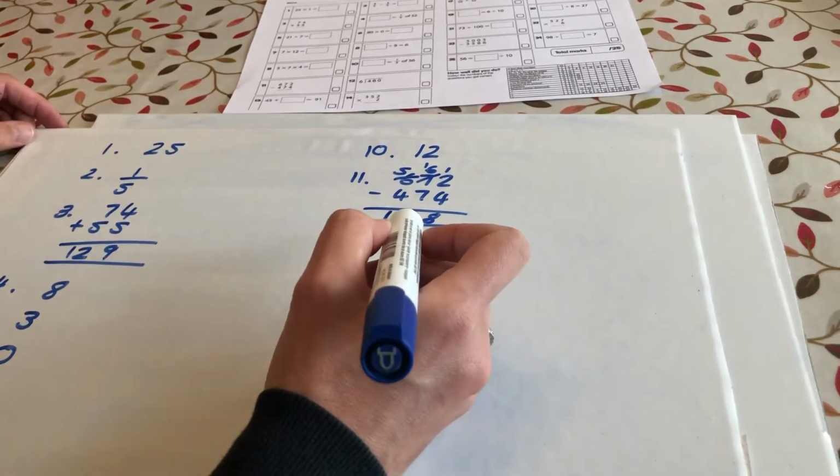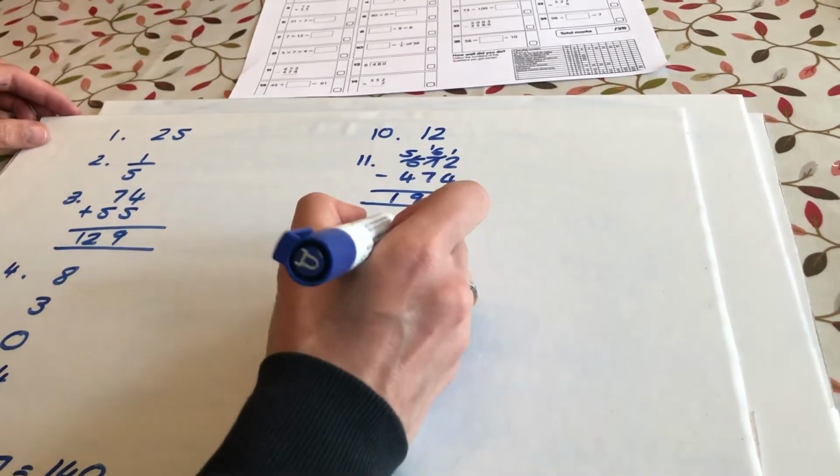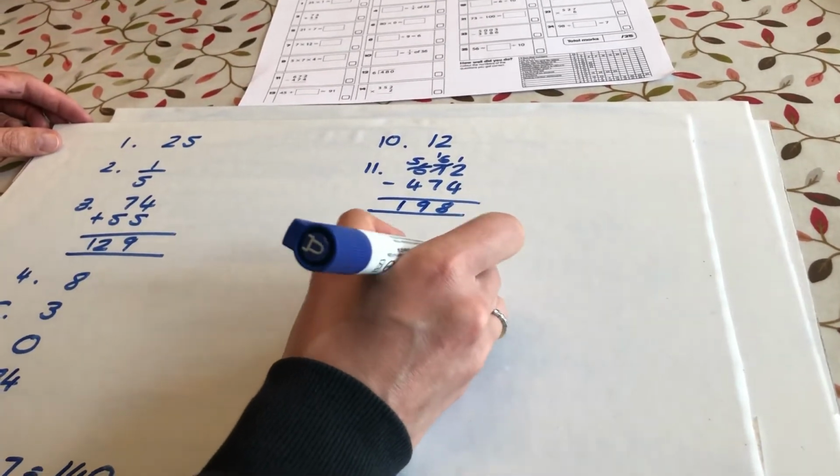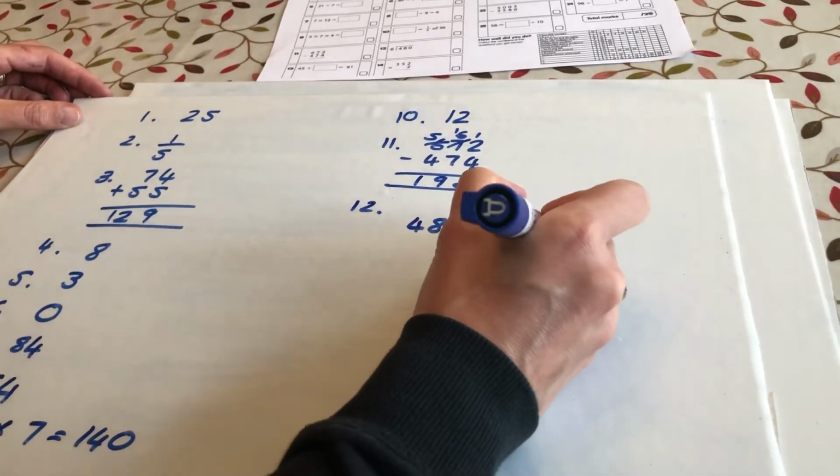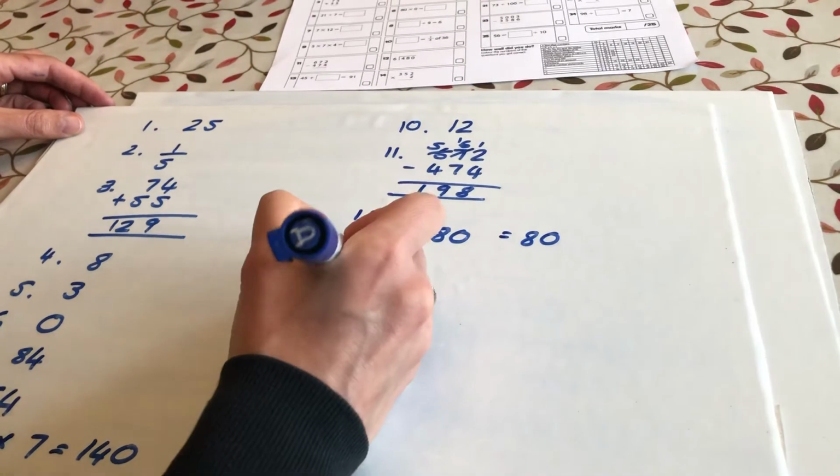Number 12, 6 into 480. To be honest, I wouldn't use a written calculation for this. Cover the 0 over, 6 into 48 is 8. And then put the 0 back on again.